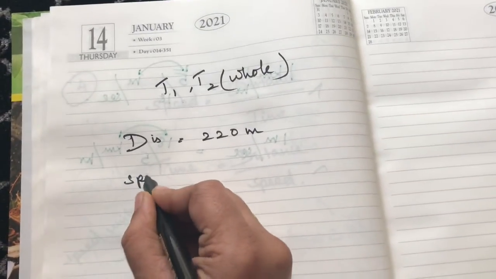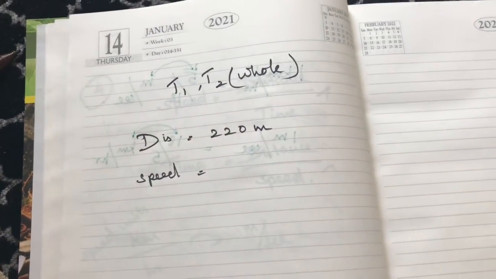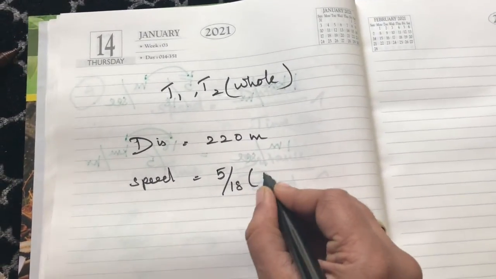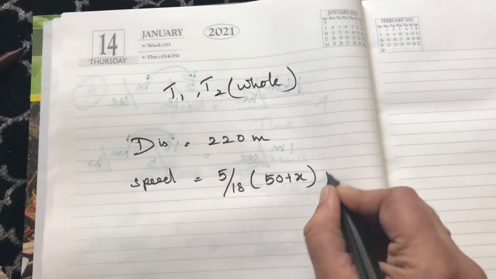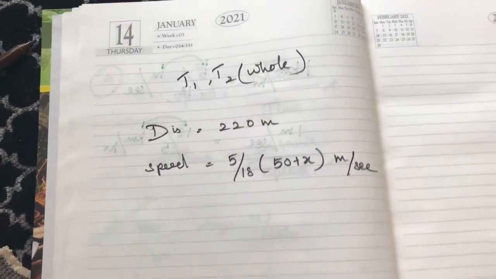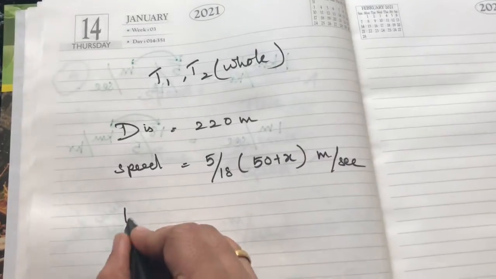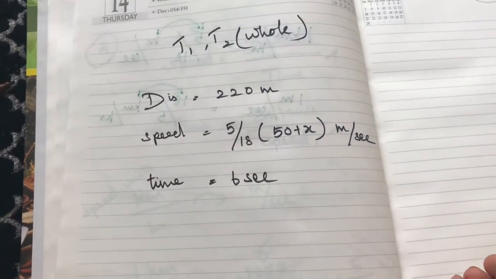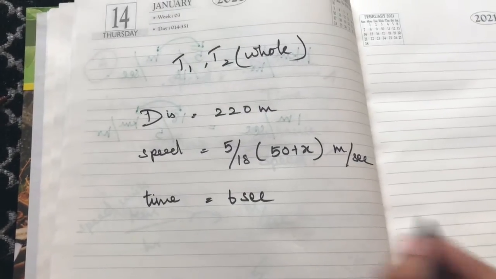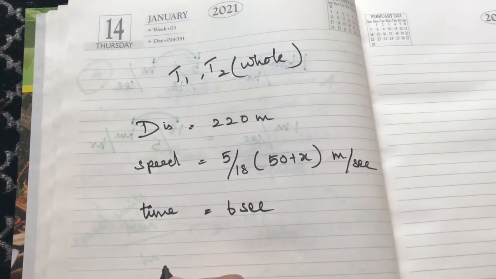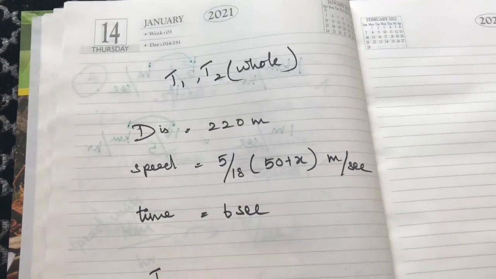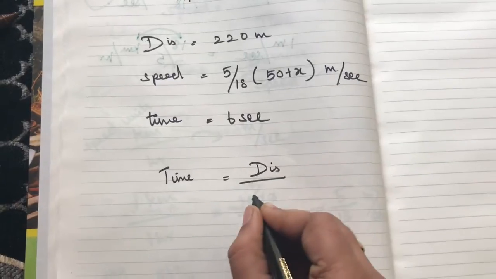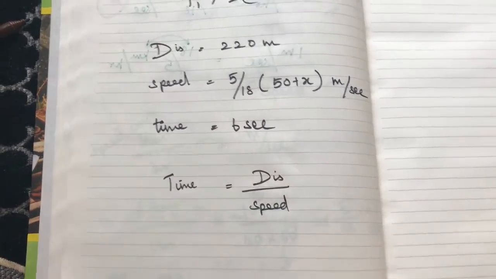What is the speed? Which is nothing but 5 by 18 into 50 plus x meter per second. Okay, what is the time? They have given in the question 6 seconds. Yes. So, we know the formula. Time is equal to distance by speed. Right?